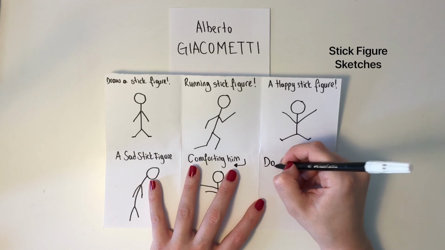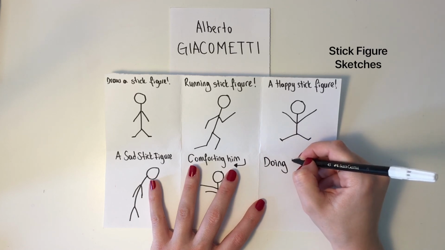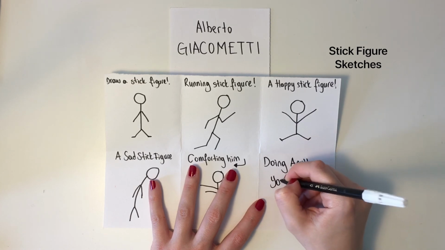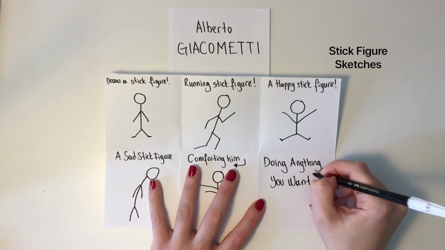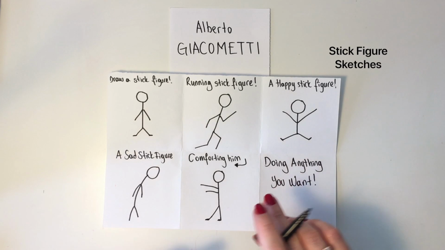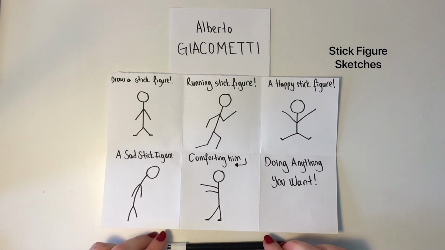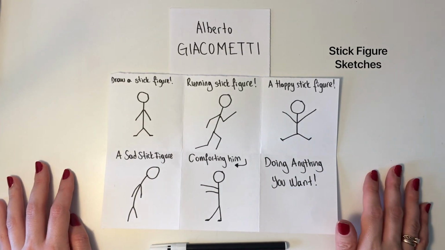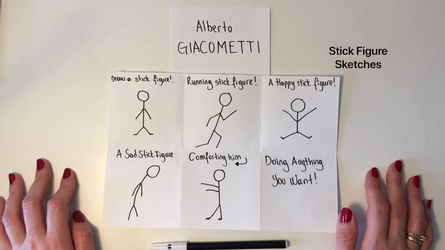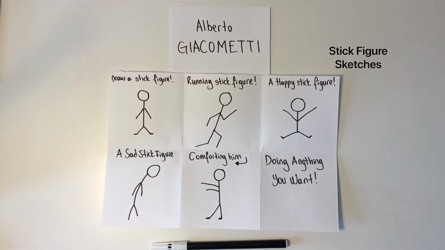I want you to draw a stick figure doing anything you want. Let me count down for you. Are you ready? 3, 2, 1, go! Okay, guys, good job. Awesome job with today's art lesson.